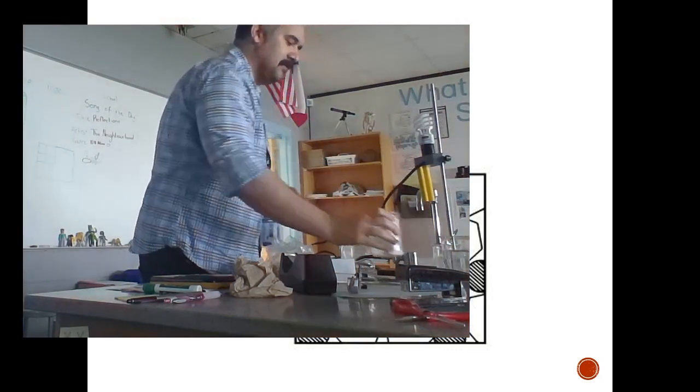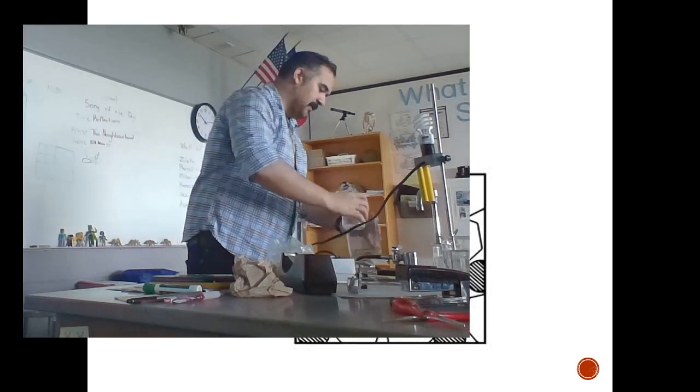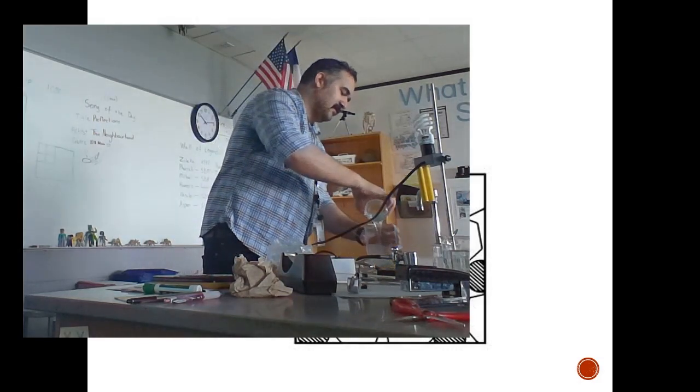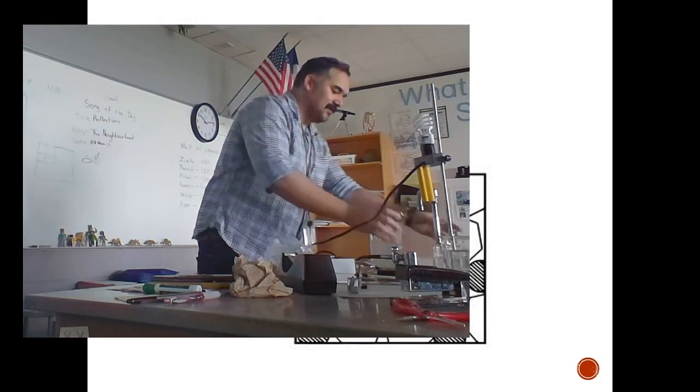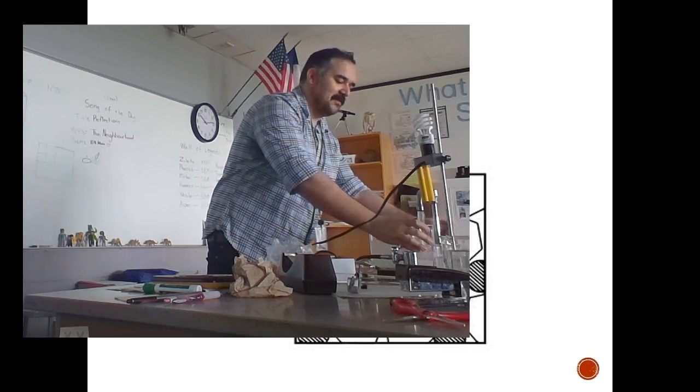Now there's one more thing I want to show you. So we're going to pour out this slightly basic solution. We'll pour it here, just because I want to neutralize it before I pour it down the sink. You don't want to pour acid or base down the sink.